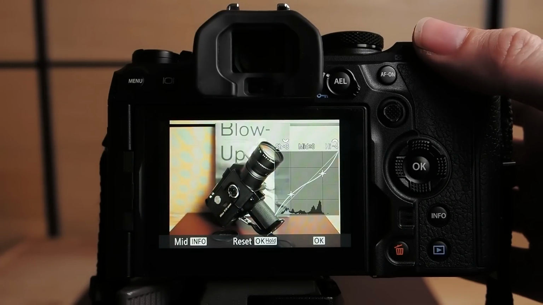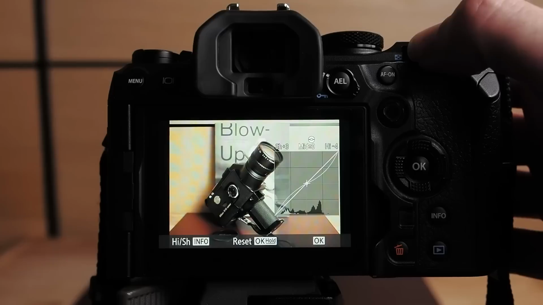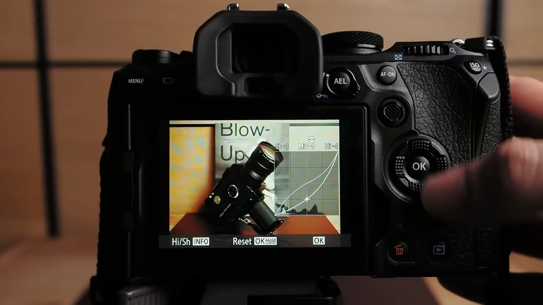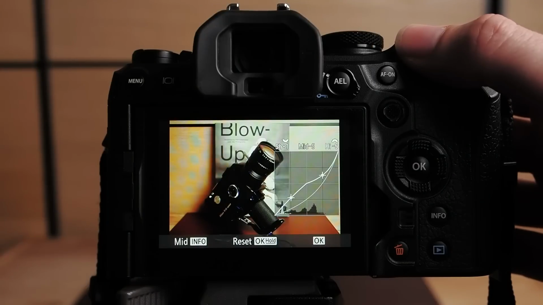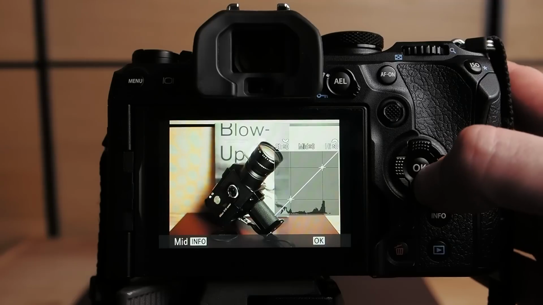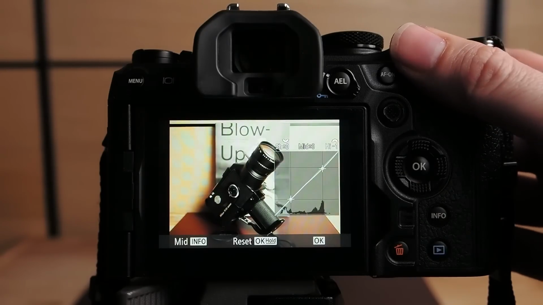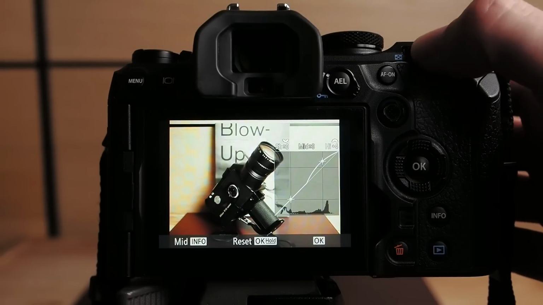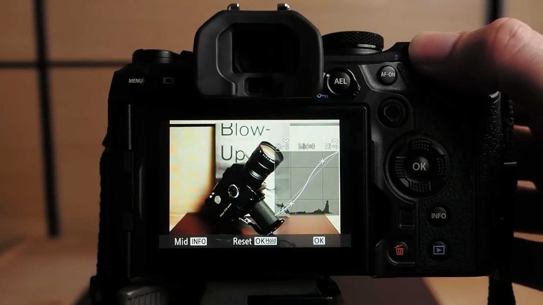If you want to access the mid-tone curve, you just press info again, and then you can adjust the midtones. By pressing info again, you are back to highlights and shadows. By holding the OK button, you can reset all curves. Let's make an adjustment here, bring up the highlights by +3 and lower the shadows by -3.